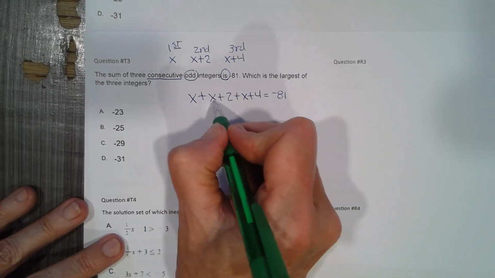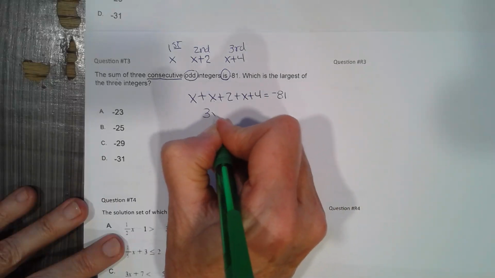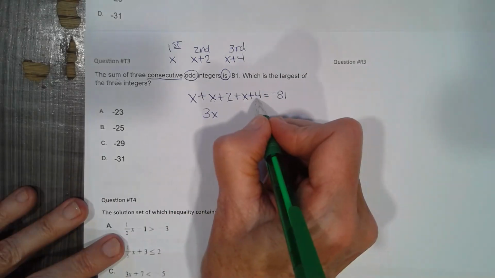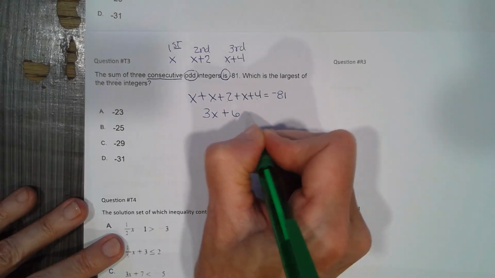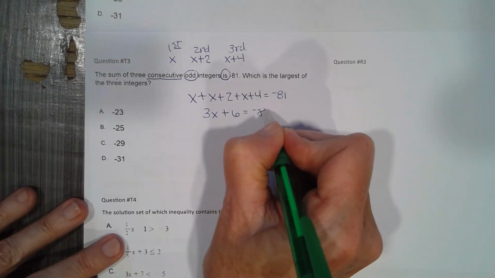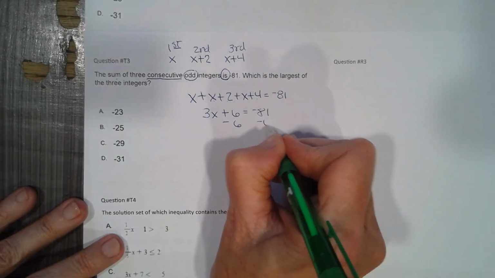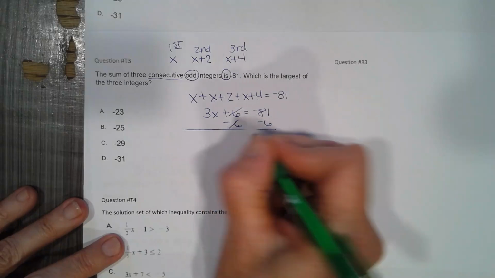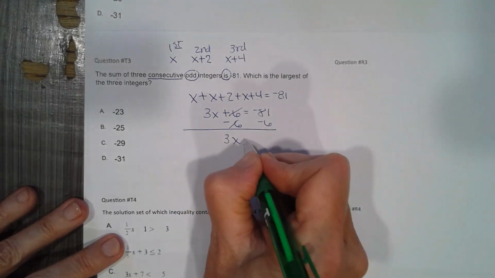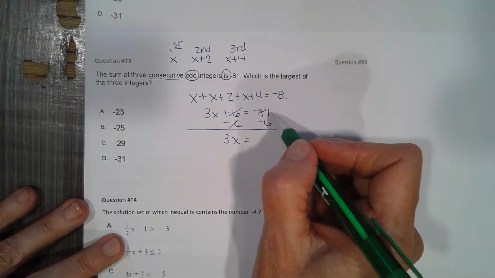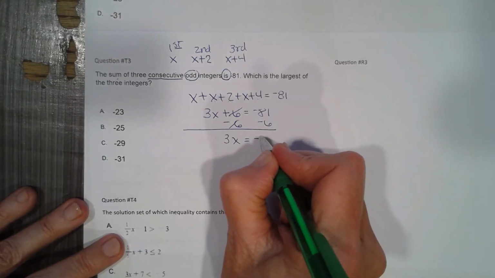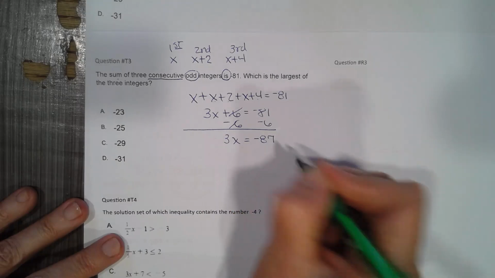We've got a 1x, a 1x, and a 1x. That gives me 3x. A positive 2 and a positive 4 is a positive 6. Now we have a two-step equation. We're going to subtract 6 on both sides. So I get 3x equals, let's see, this is going to be a negative 87.